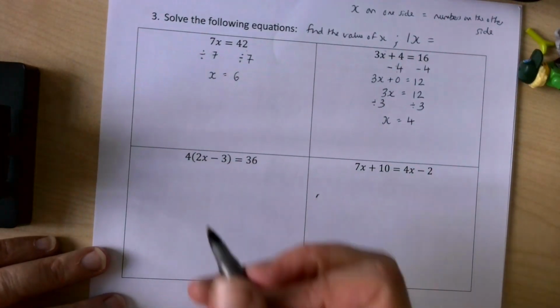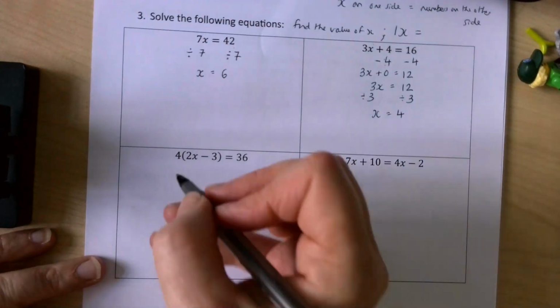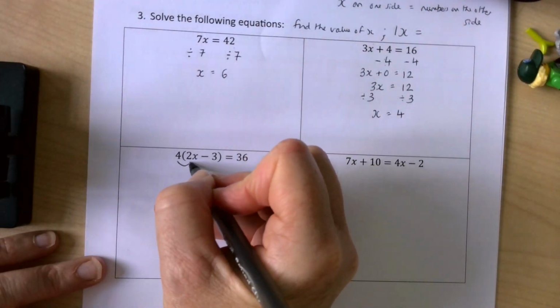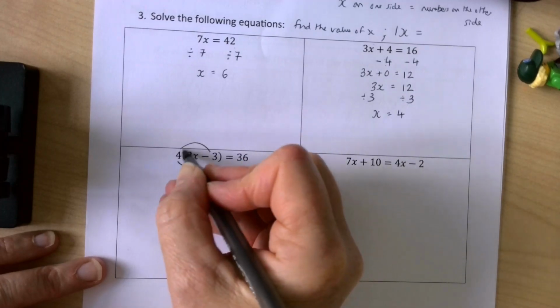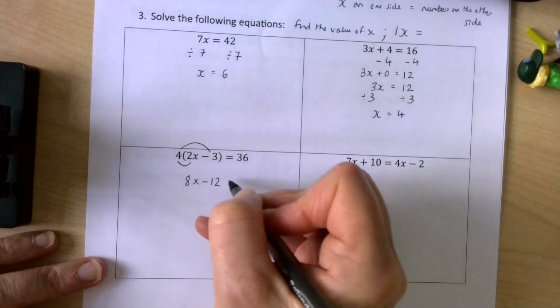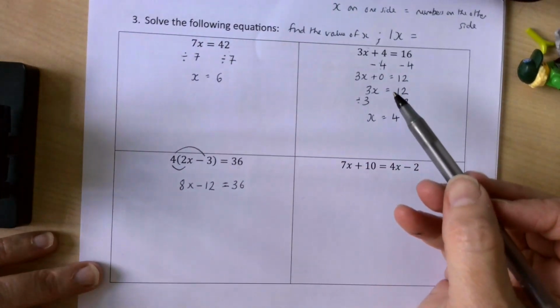Now, we've got a bracket, which is really a bit head-wrecking, but let's do what we do with brackets and multiply it out. 4 by 2x and 4 by minus 3. So 4 by 2x is 8x. 4 by minus 3 is minus 12, equals 36. Now, same problem as we had a minute ago. We've got a number on this side.